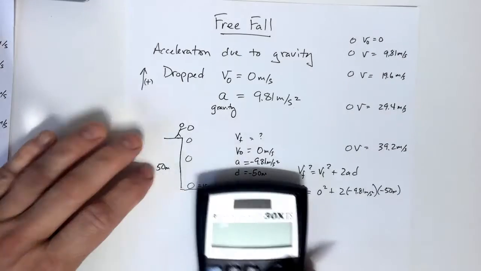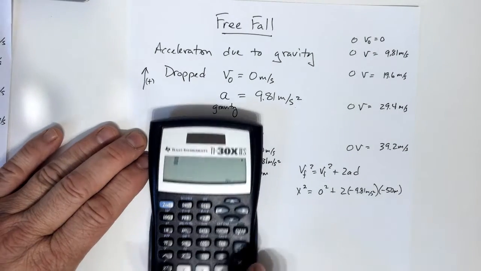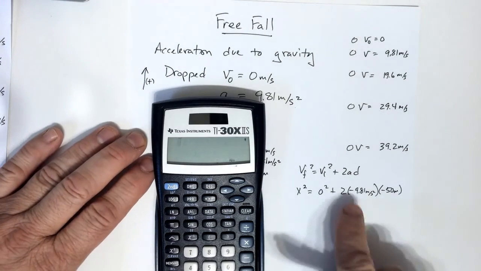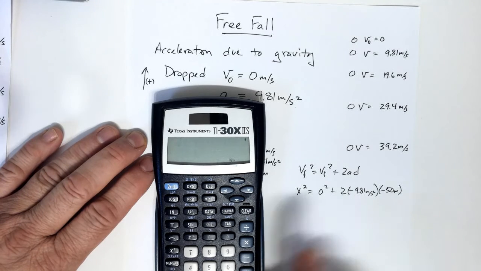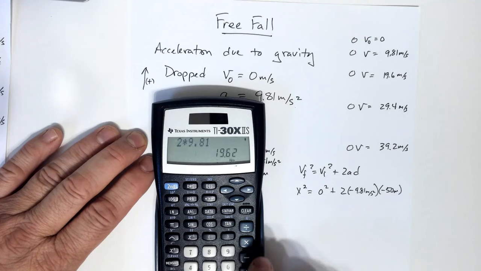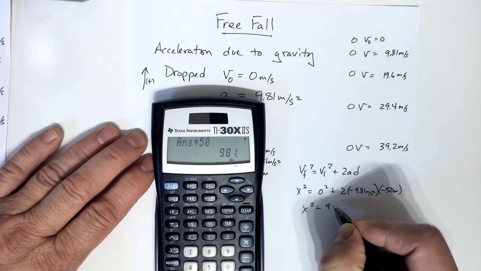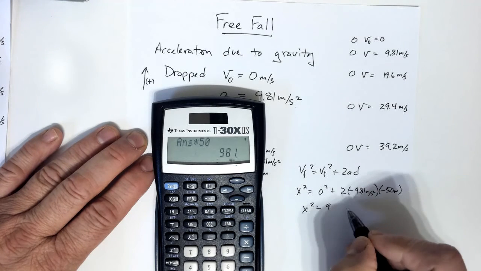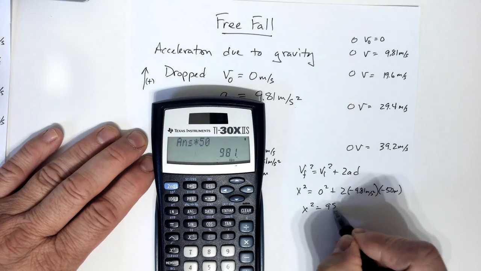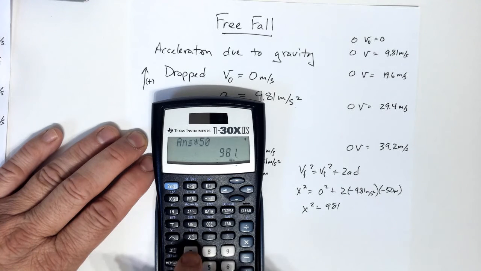And then I just have to plug my numbers in. We have 2 times 9.81, and negative times negative is positive, so I'm going to ignore the negatives. So 2 times 9.81 times 50 equals x squared, 981. Okay. And I want to take the square root of that number.